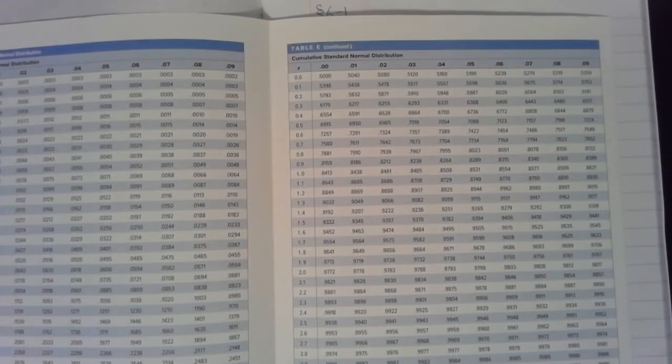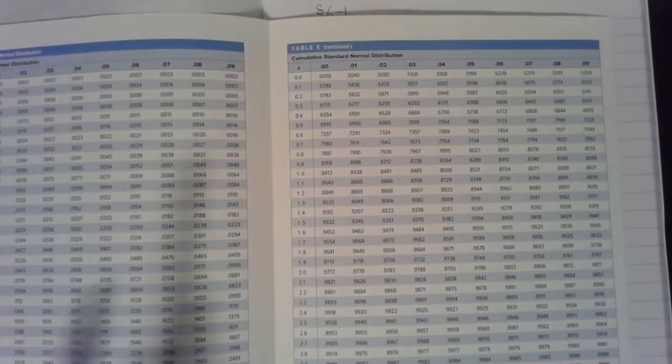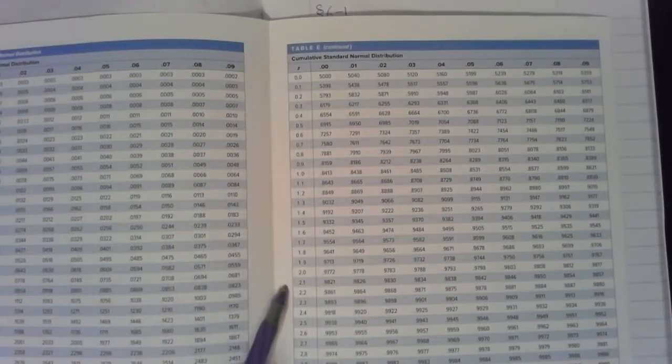Okay, so here we are, continuing this example. And here we are looking at the second page of the table of values for the cumulative standard normal distribution. That's what it says right there. All right, so these are the z values. And the way that we look up the left area is pretty simple. We are going to align the first two digits, so the ones and the tenths place of our number.